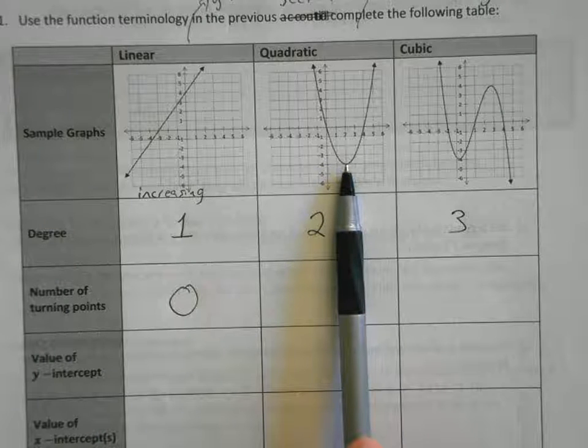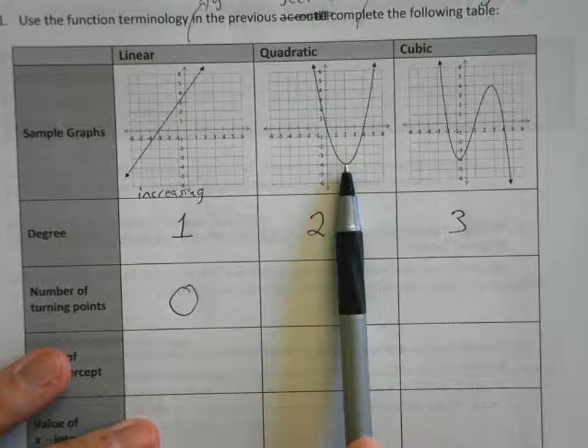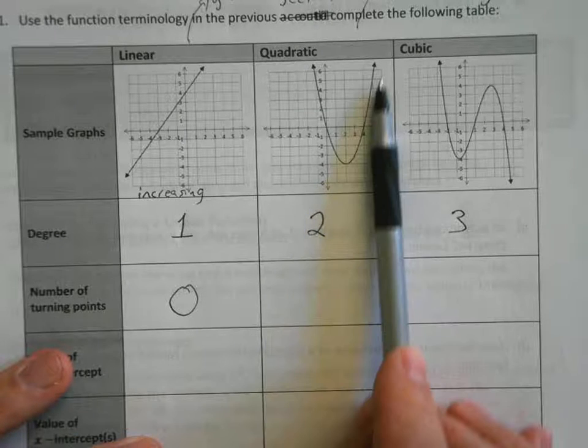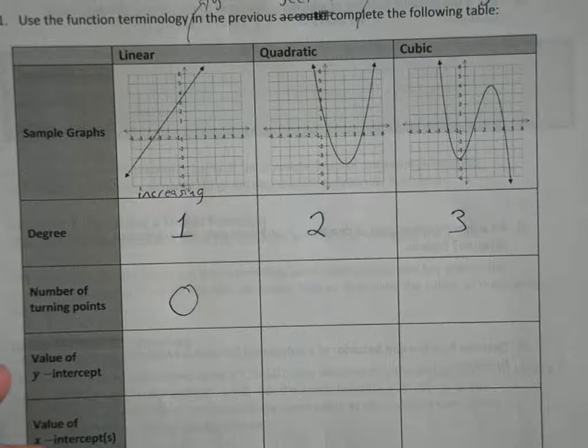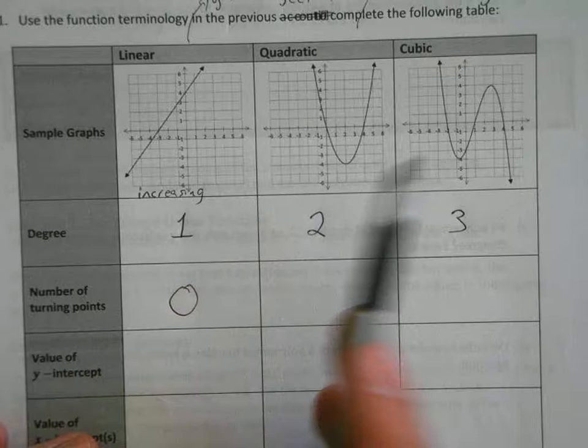I'm going sideways, for lack of a better word. And then I am increasing from that point. The graph just went from decreasing to increasing. That is a turning point. Okay, so how many turning points here? One.